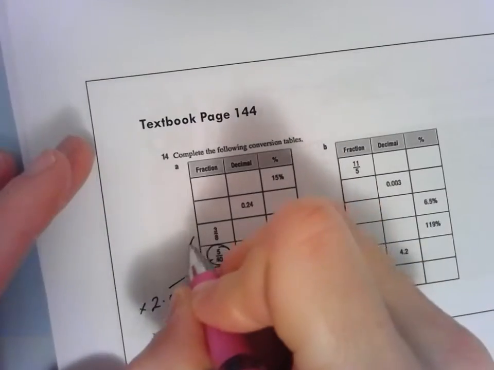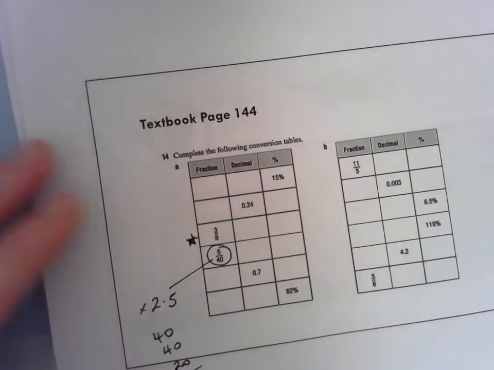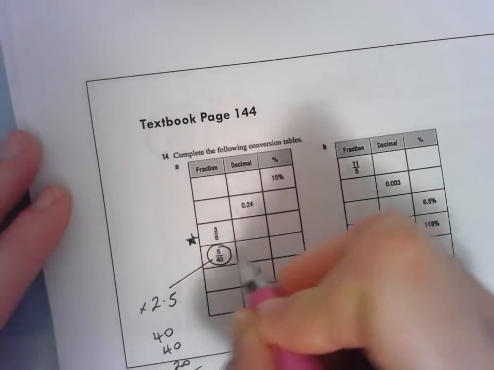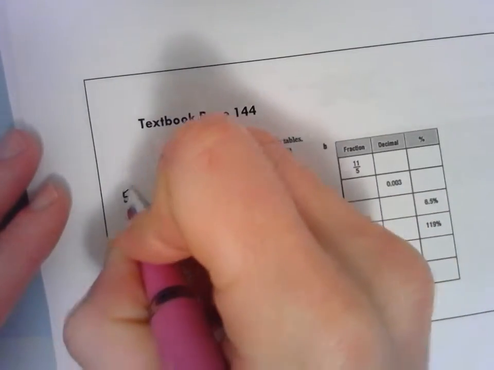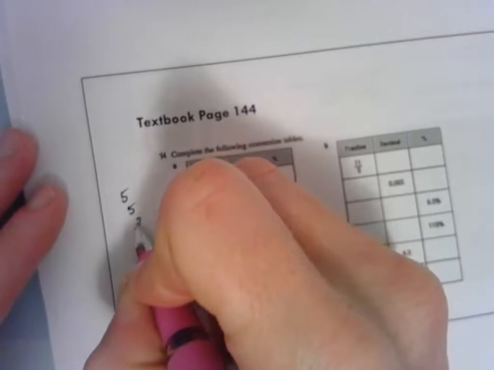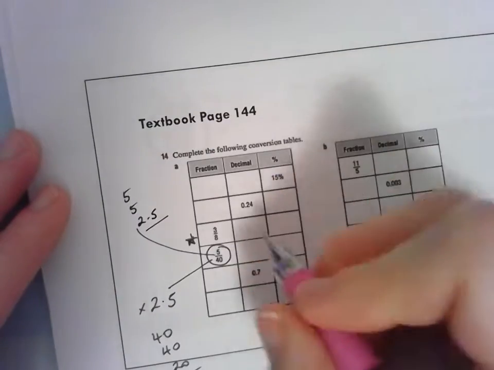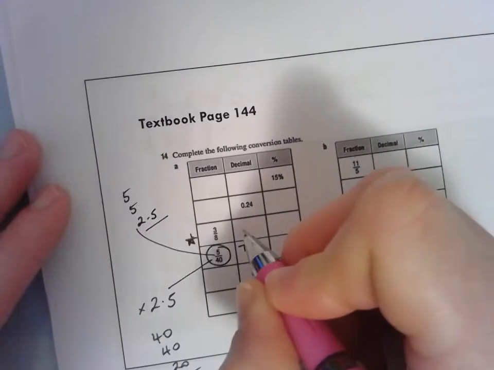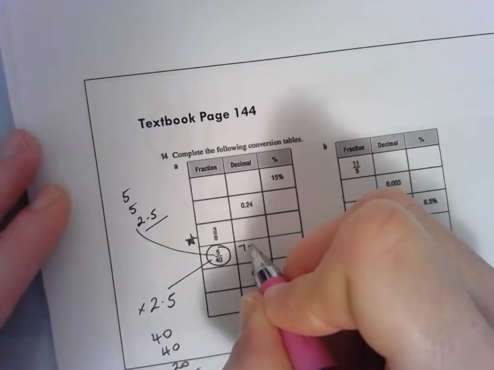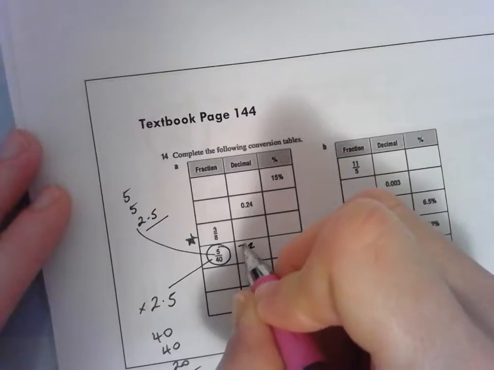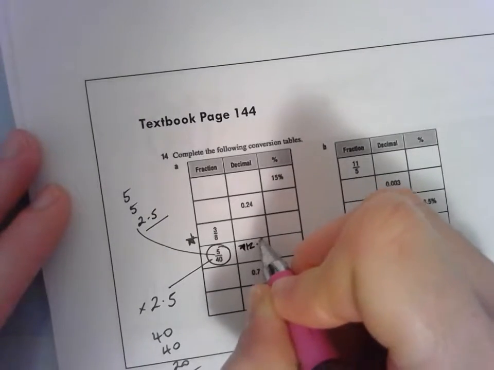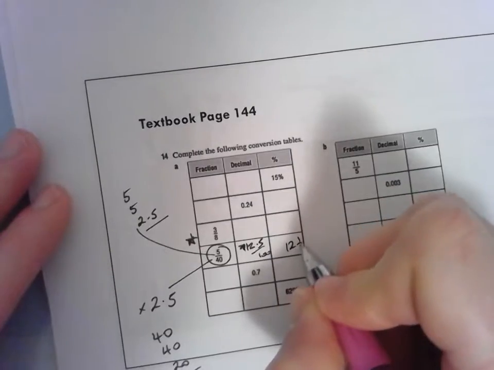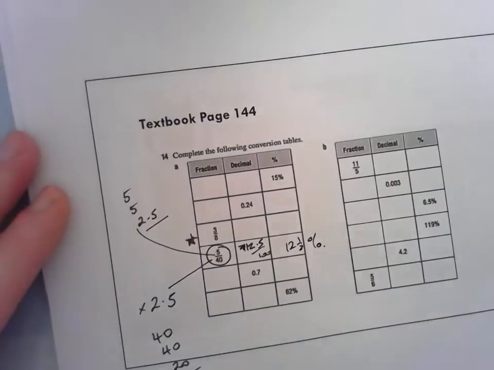So this one looks a bit tricky as well. But if you times 5 by 2.5, you get your 12.5 out of 100, okay, and you get 12.5%.